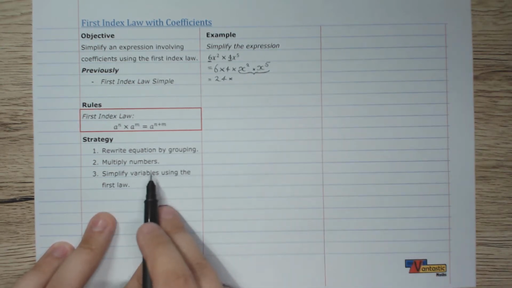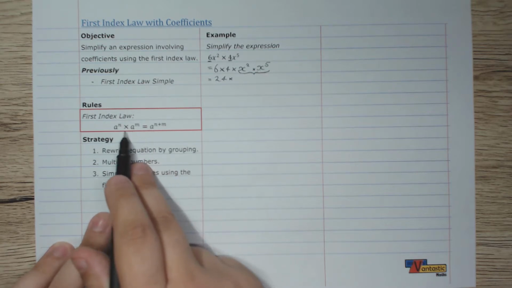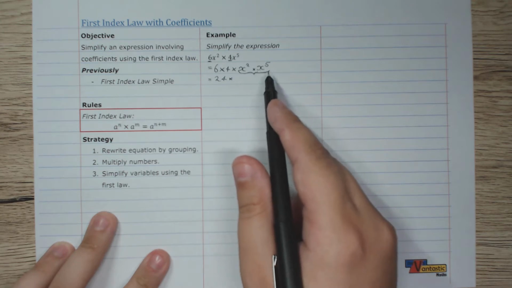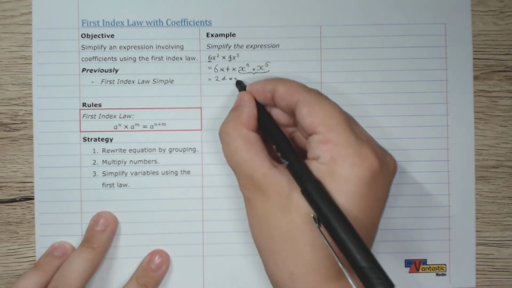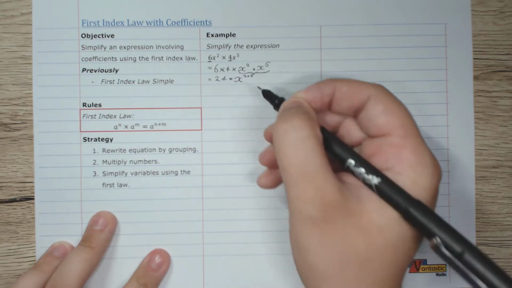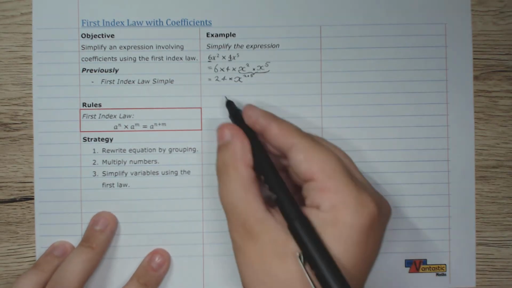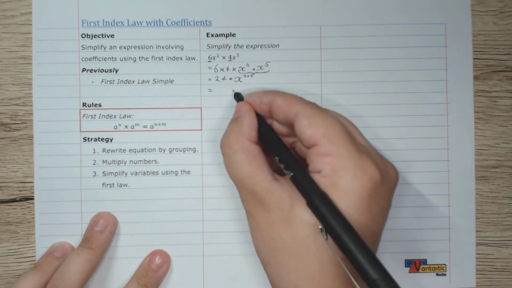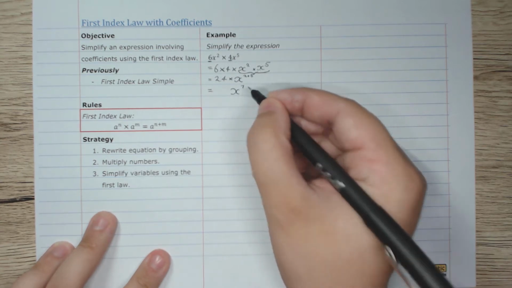So the first index law tells me that when I'm multiplying two numbers with the same base, I add their powers. So x squared times x to the power of 5 is going to become x to the power of 2 plus 5. 2 plus 5 is 7, so that's x to the power of 7.